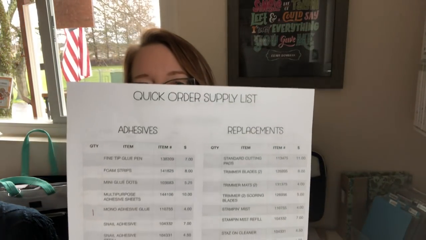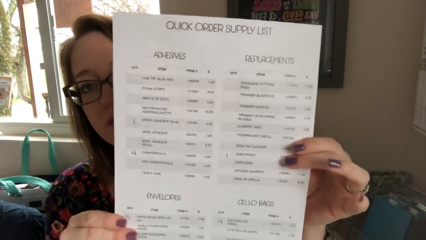So what I've come up with is a quick order supply list. There are two versions of this, okay? If you're a demonstrator, you're going to want the demonstrator version. If you're a customer, you're going to want the customer version, or you're welcome to download both. But if you're not a demonstrator, the demonstrator version really probably won't help you. They're all the same except for the last page. In fact, you know what? We're going to go over to my stamp table where I can lay this down and show it to you a little bit better, okay? Let's do that now.